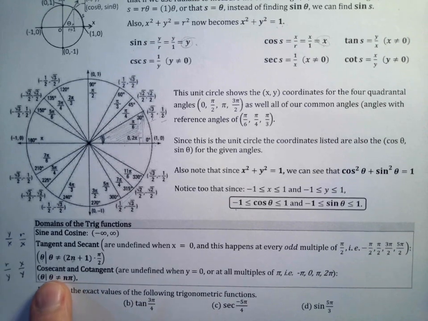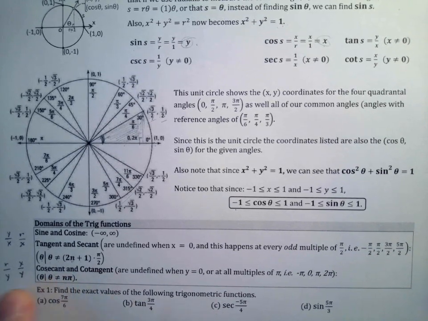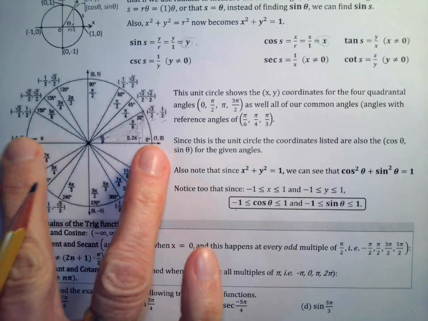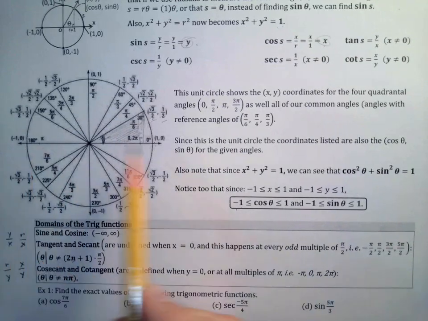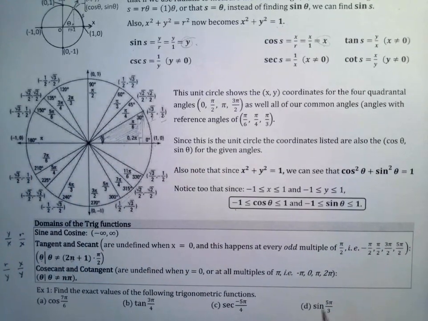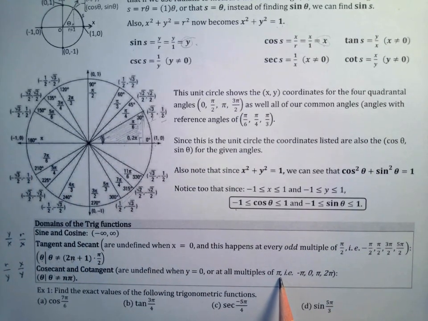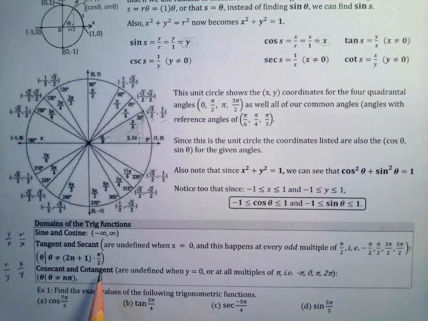So again, these will be undefined when y is 0, and so y is 0 at the even halves of pi's. So that means at pi and at 2 pi, all multiples of pi. So you could use cosecant and cotangent for any angle theta such that that angle is not equal to a multiple of pi.